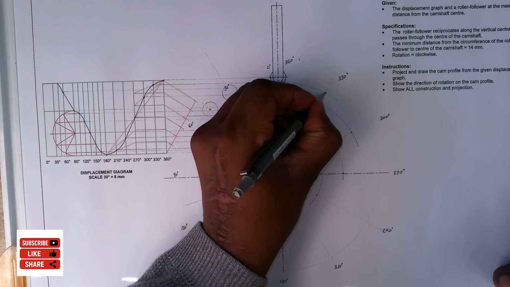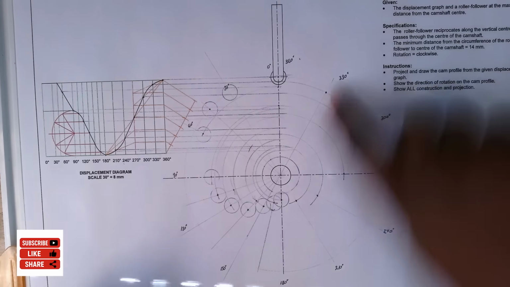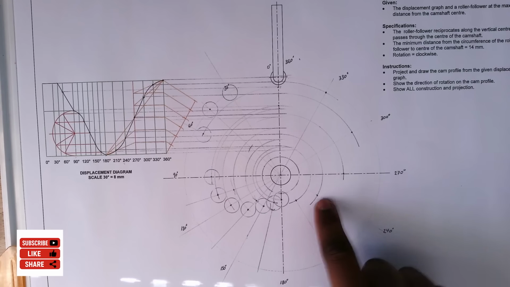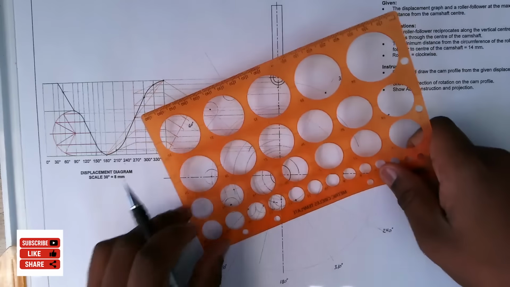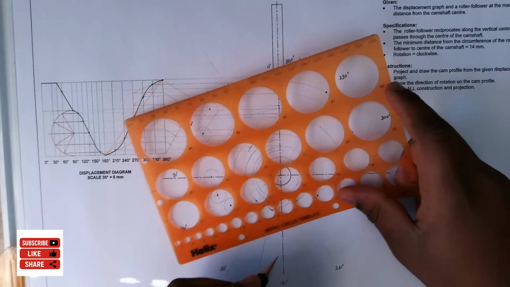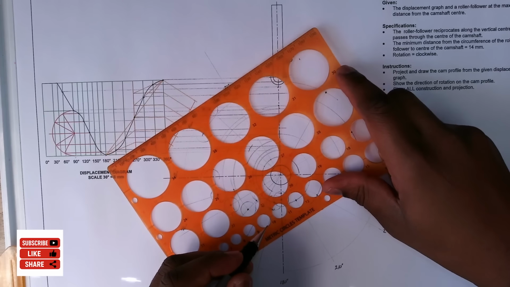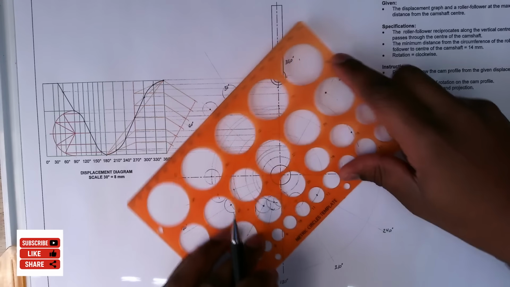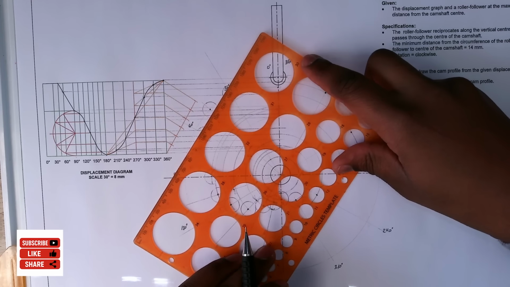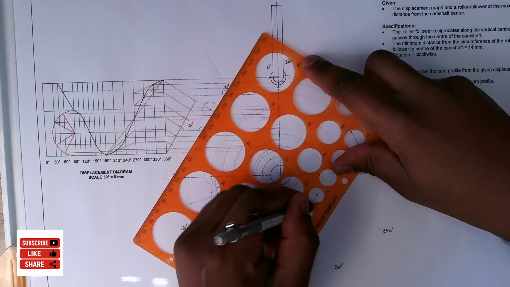All right, so that's the point. So now I'll have to draw the small circles around the points. The diameter is 12, so make sure that I put this in the middle, and then try to complete my cam.